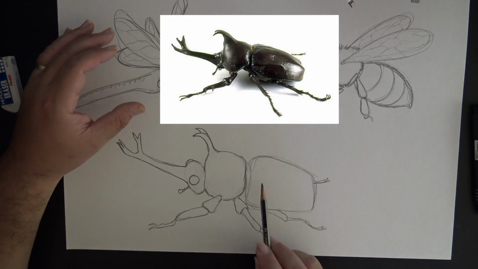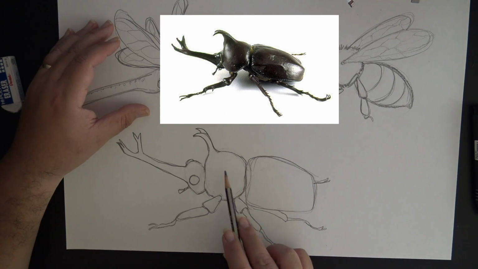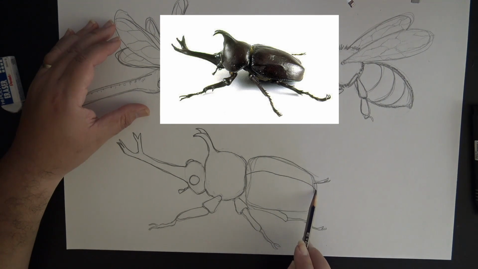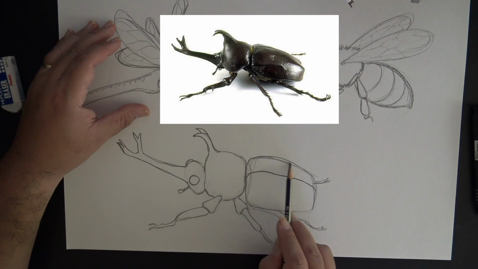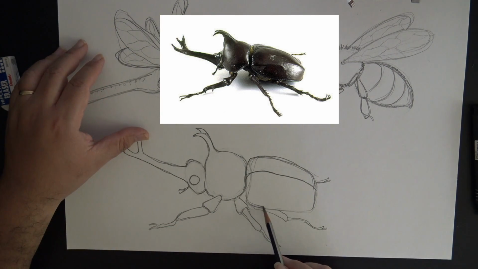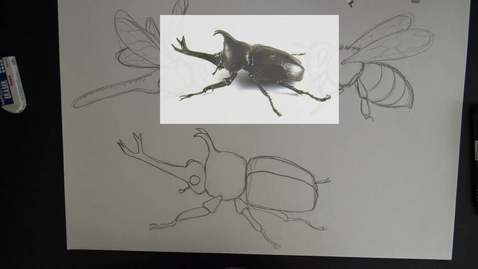And then we put a line going down the rectangle here, not in the middle, more towards the top, because we are looking at the side of the bug. So you want to kind of give it the illusion that we're looking at more of the left side of the bug. So there we go.